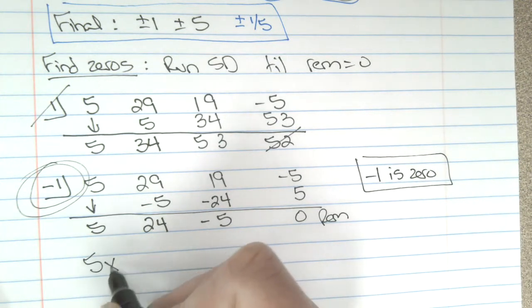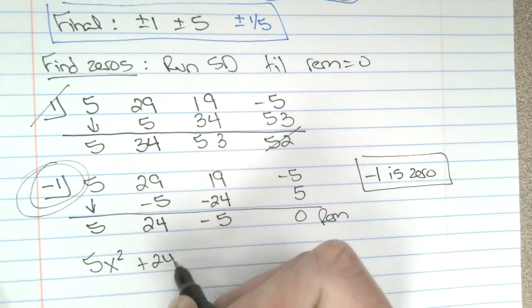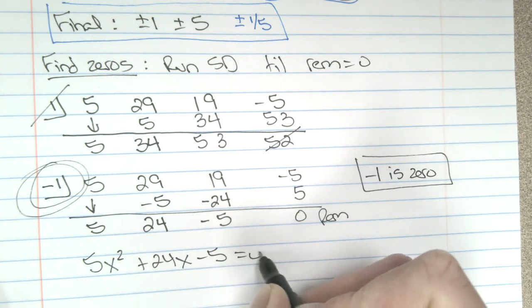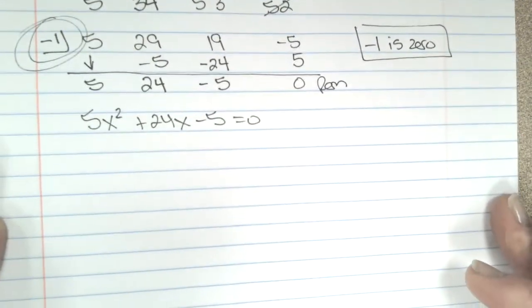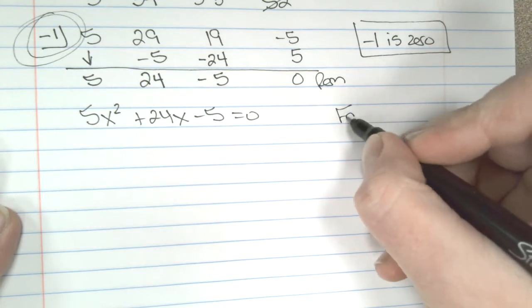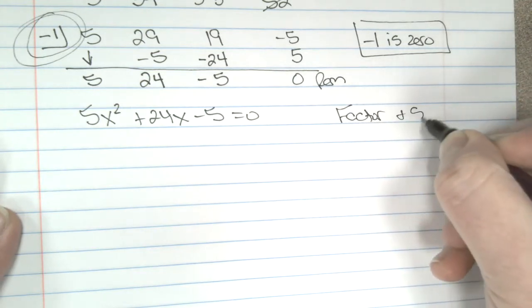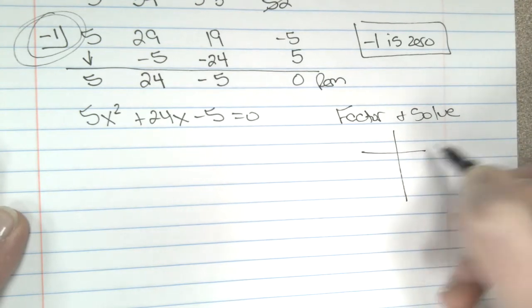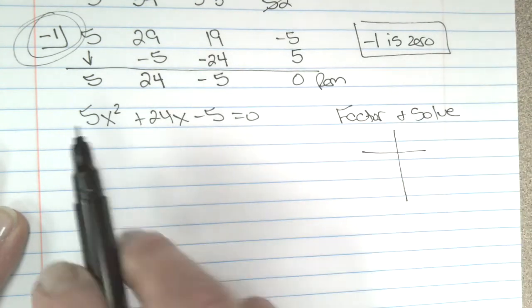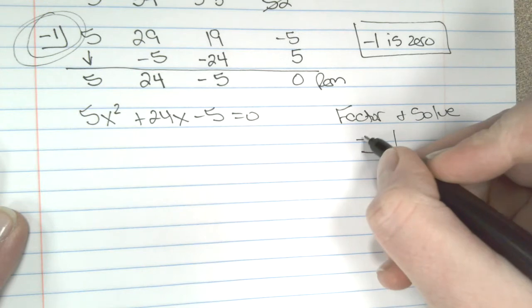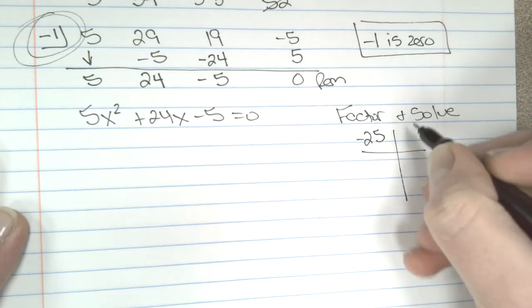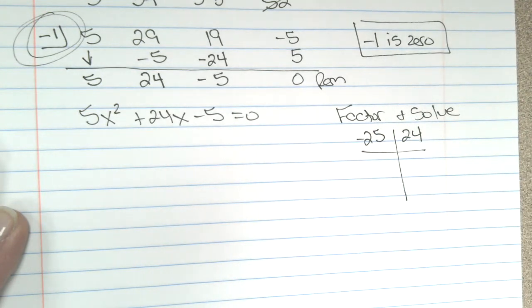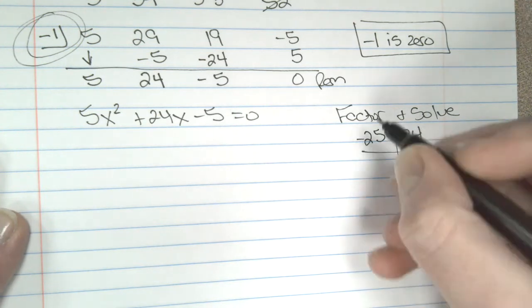So I'm going to put my variables in. And so I'm going to factor and solve. When I make my ACB chart, 5 times negative 5, I need factors of negative 25 that add to 24.